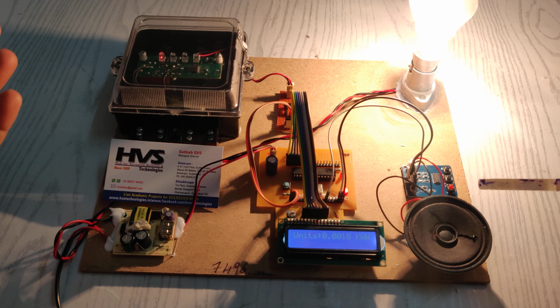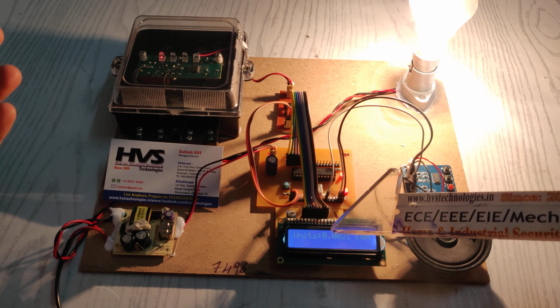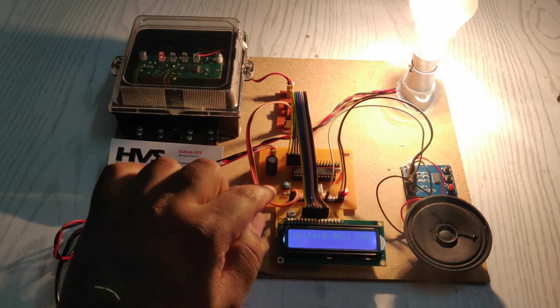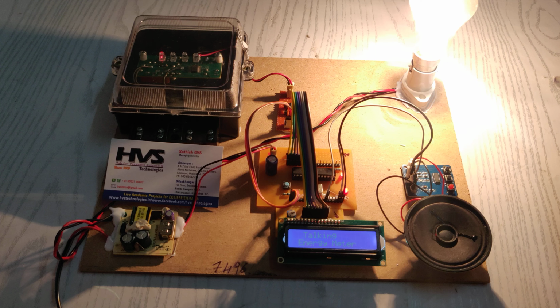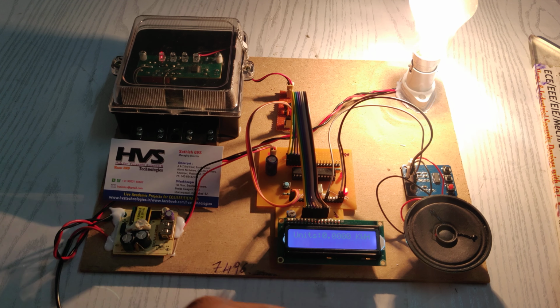Right, we are getting the voice output of high power consumption as it crossed the 0.02 kilowatt hour. In order to reset that, just reset this, then it will start from the beginning. The total will be reset to 0. Right. Thank you.